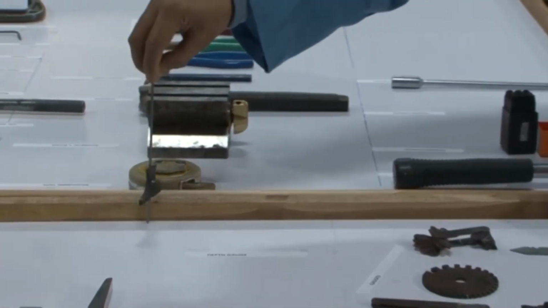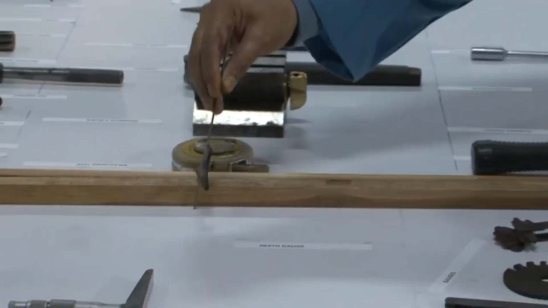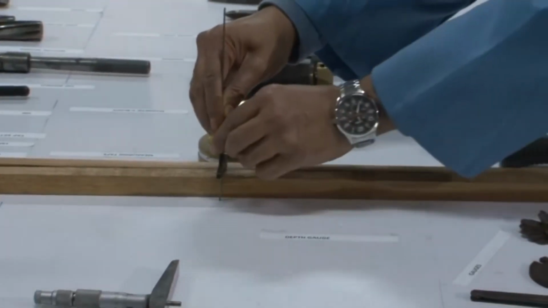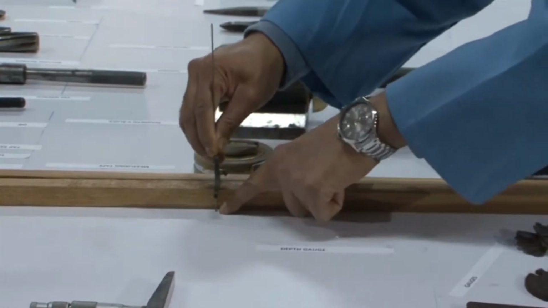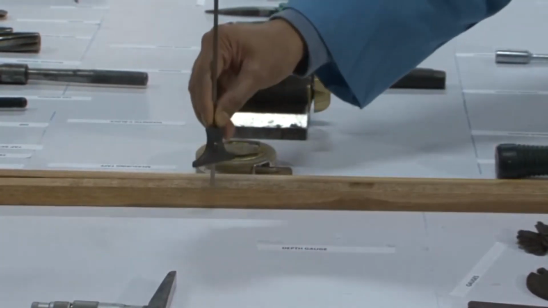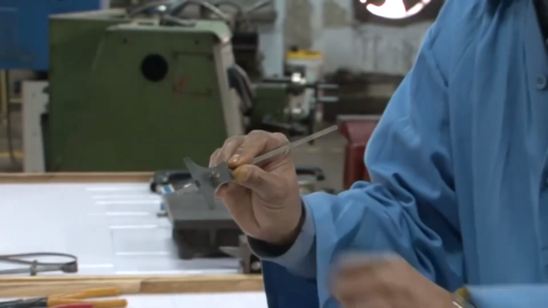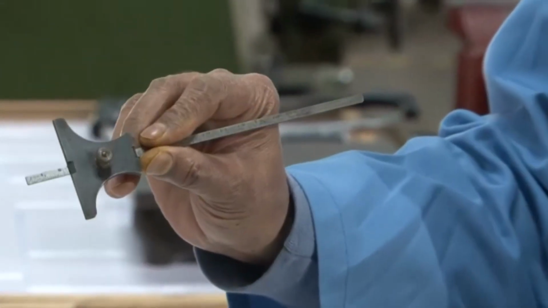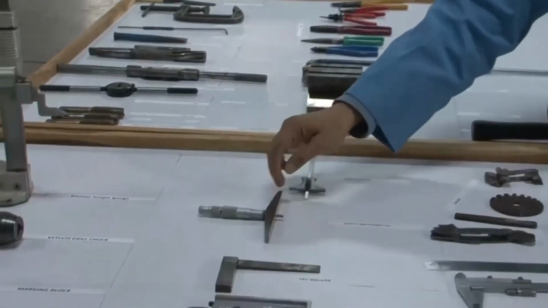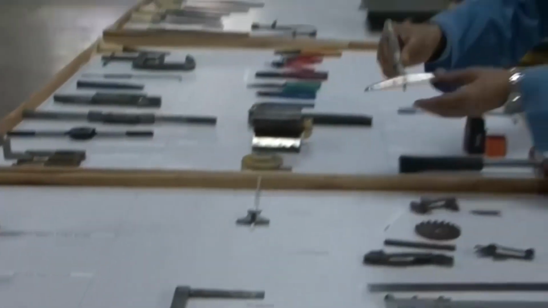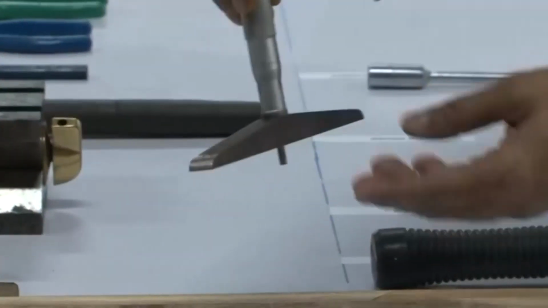and the depth gauge is used if you have to find out the distance between this surface and this surface. This is how you are measuring, and you can read the scale, there is a scale here. This scale will show you the size, the dimension. Similarly, this is the depth micrometer, here it is more accurate.